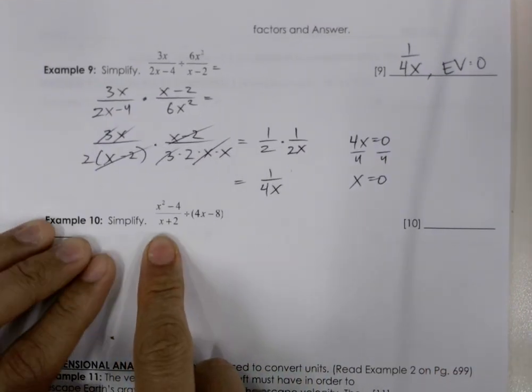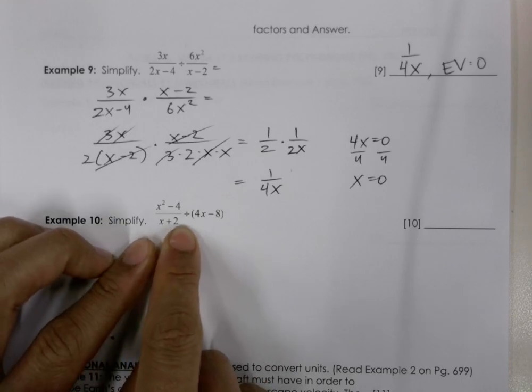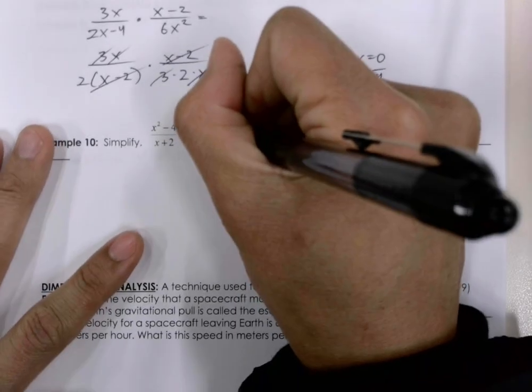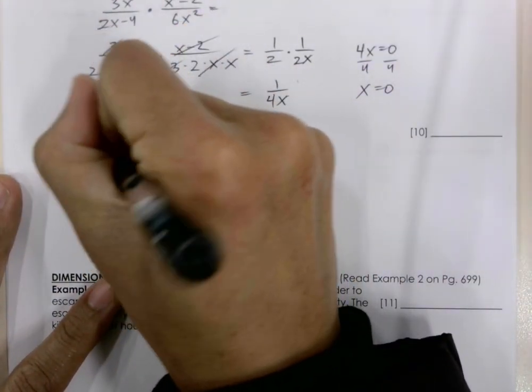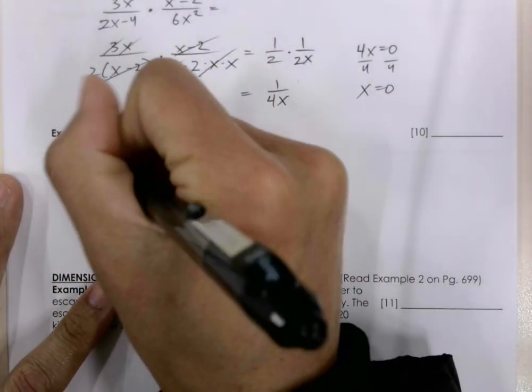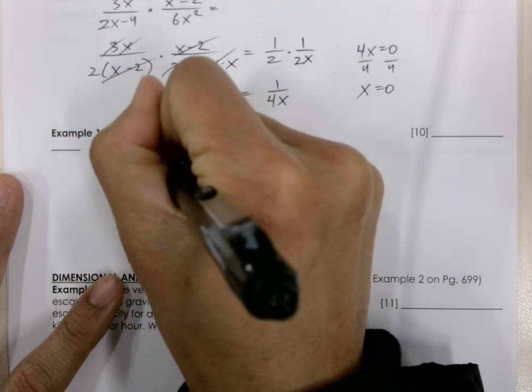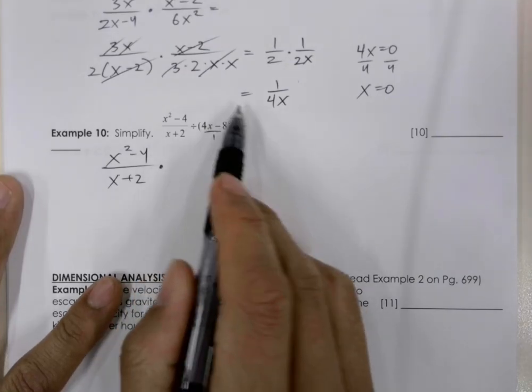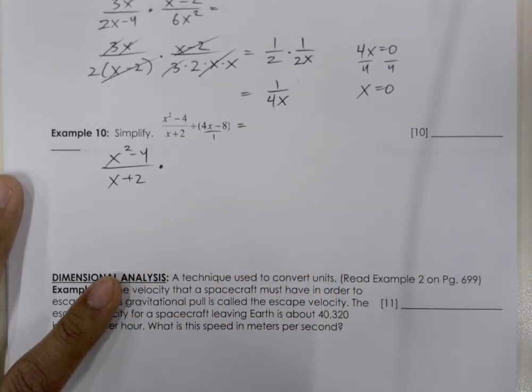All right, let's look at the next problem here. We have a division, so we need to turn it into a multiplication problem. So let's go ahead and do that. We'll say x squared minus 4 over x plus 2 times, and then we're going to flip the fraction.